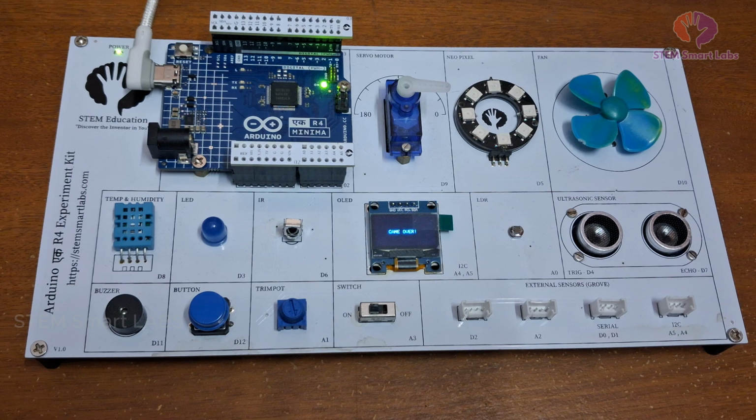This program is a great way to understand how IR sensors and OLED displays work.